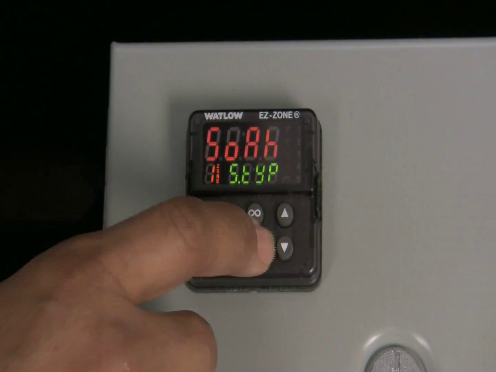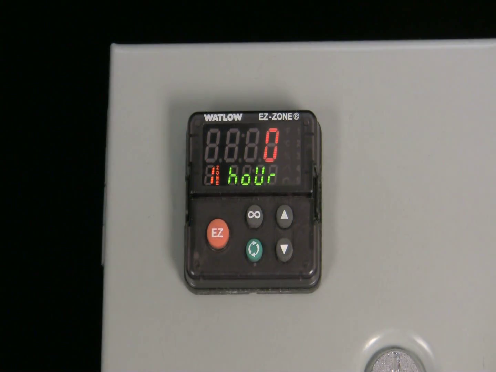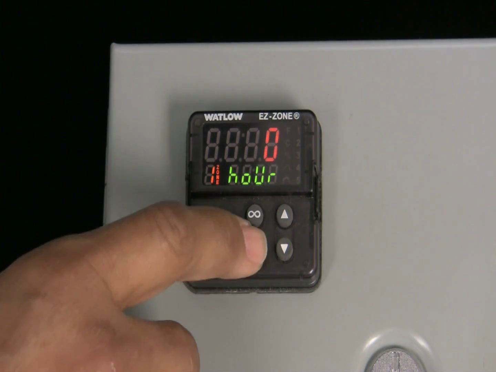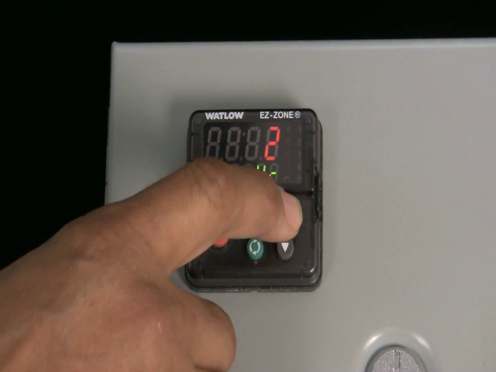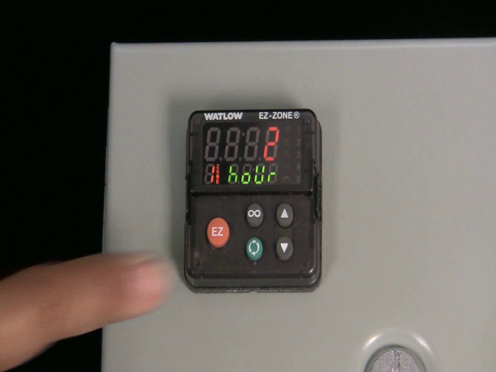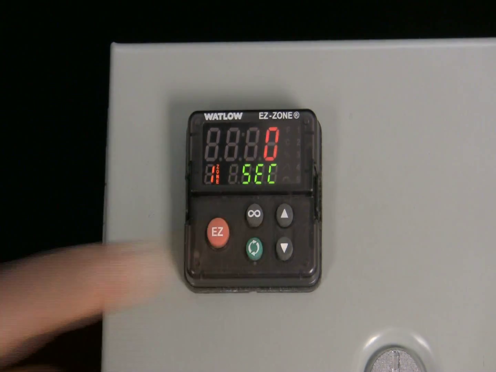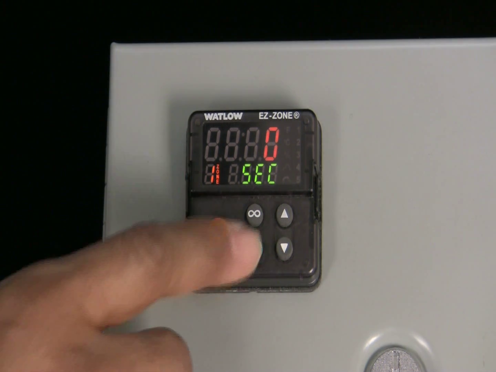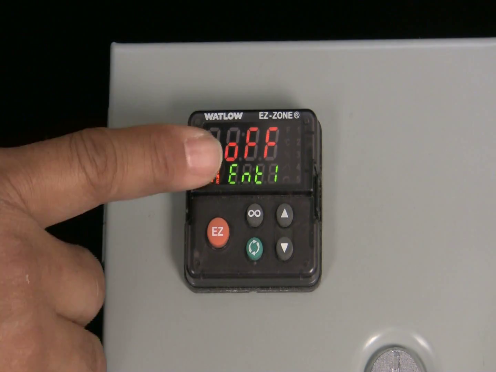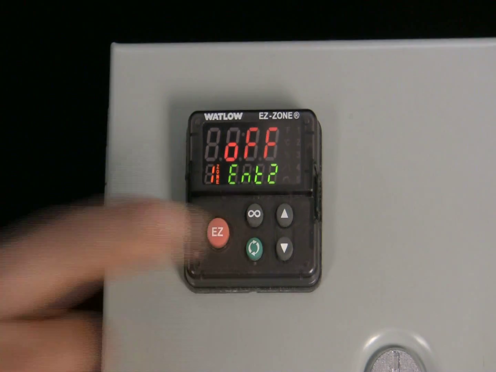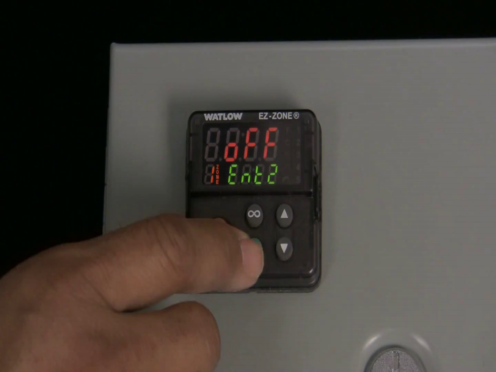At this point, you press the advanced key once, and it brings you to the hour for your soak time. You may use the up or down arrow keys to change the hour setting. Press the advanced key once again, it brings you to minutes, and once again it brings you to seconds. Press the advanced key again, and you're off over ENT1 and then ENT2.